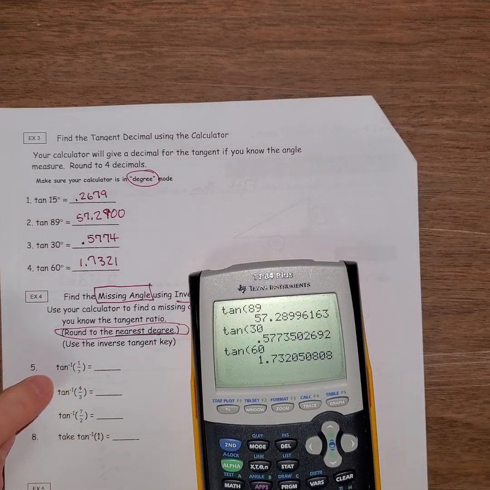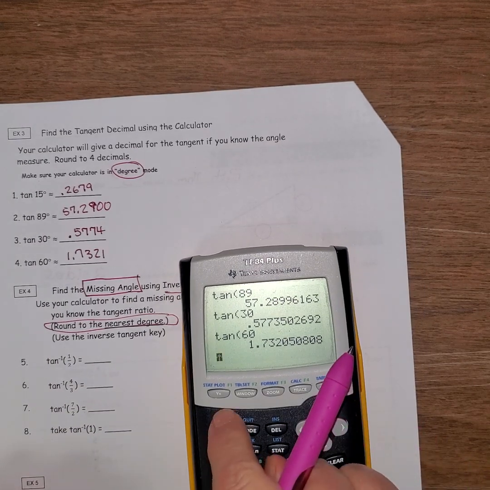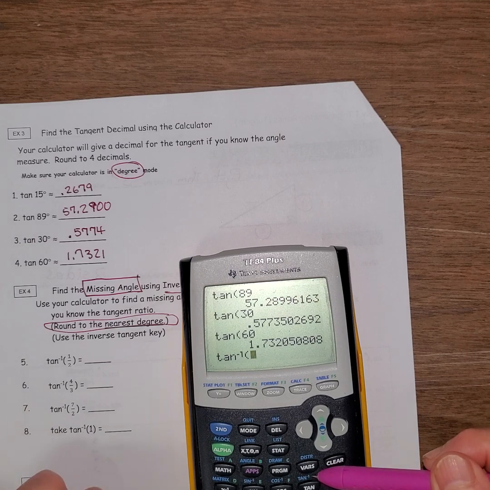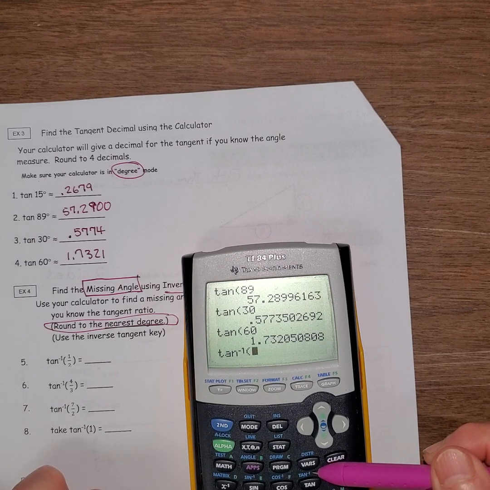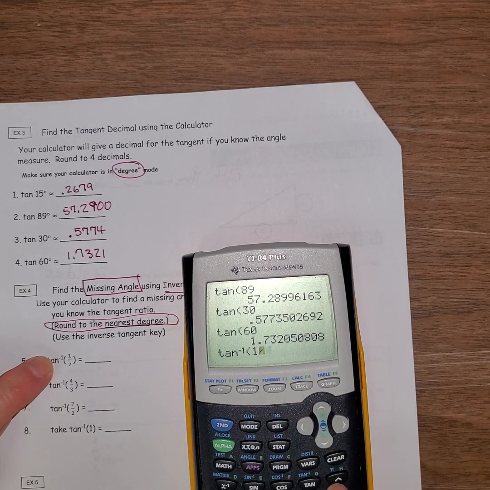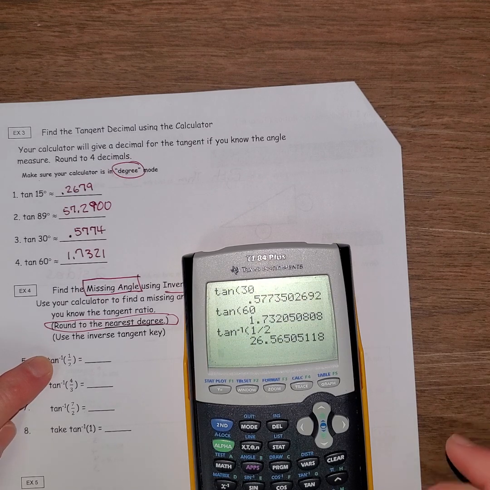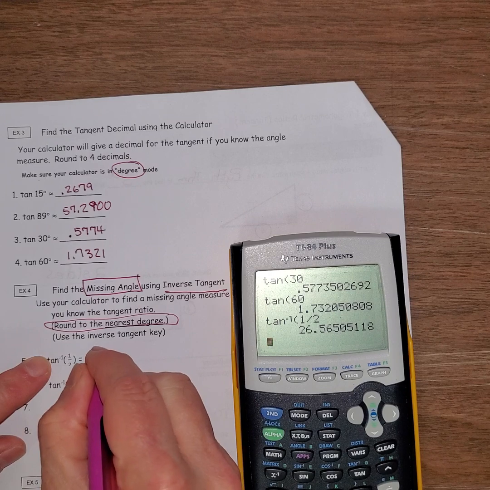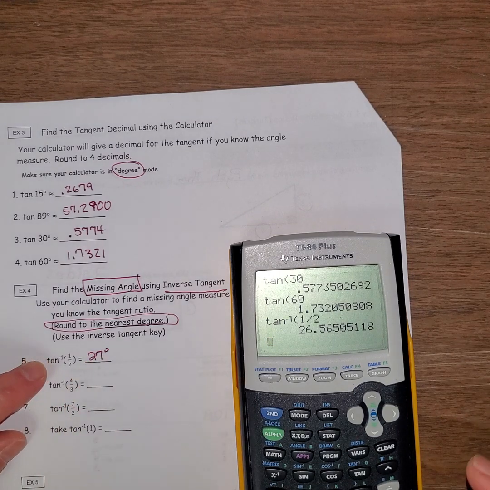So if we want to find inverse tangent and we've got 1/2 for a fraction, then we go like this. We say second tangent. See where that inverse tan is right there? Right above the tan key is tan -1. So I have to use second to get to it, okay? So tan -1 of 1/2. 1 divided by 2, and I get 26.56. Like I said, 27 degrees. Whole numbers for angles, okay? Just do whole numbers for angles.